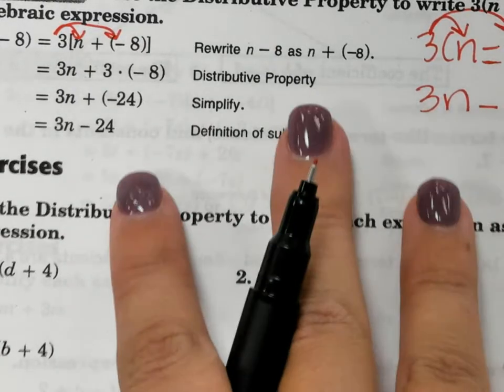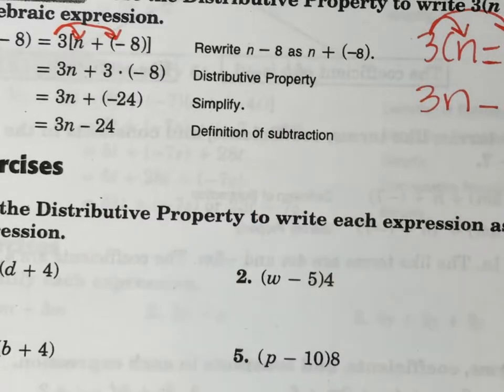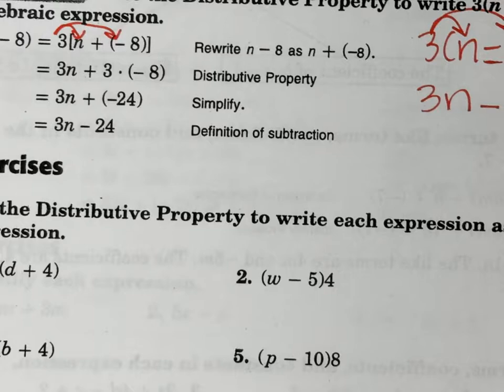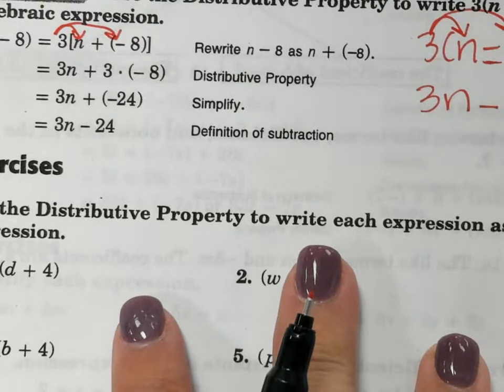But the distributive property is the only case where you can choose between what you like. When we get onto our second and third page of notes, you're going to have to change everything to an addition problem. Okay? But for the distributive property, you can choose what you like best.